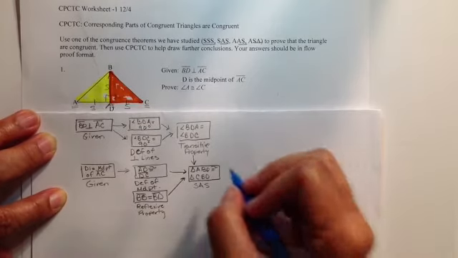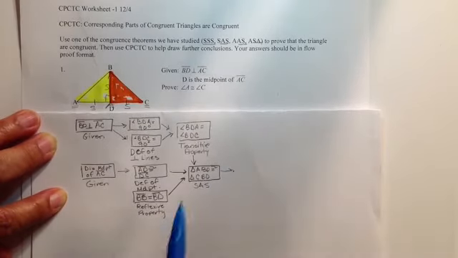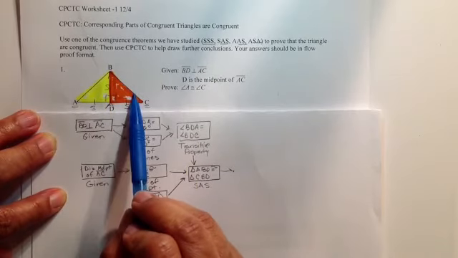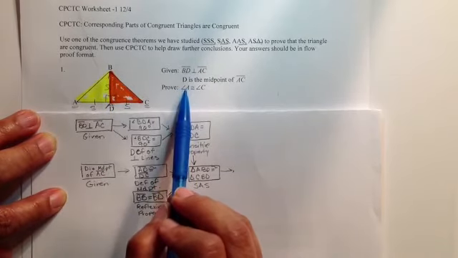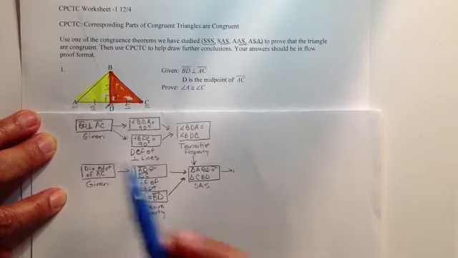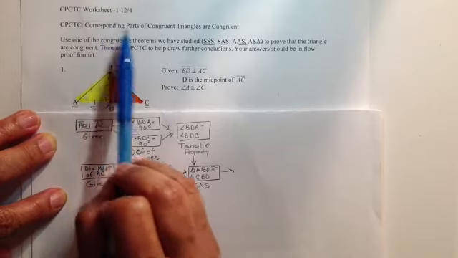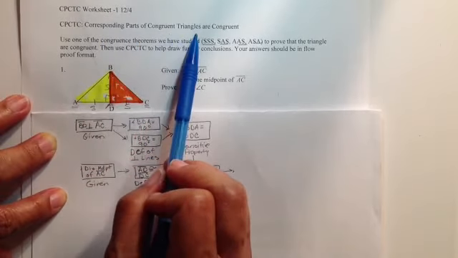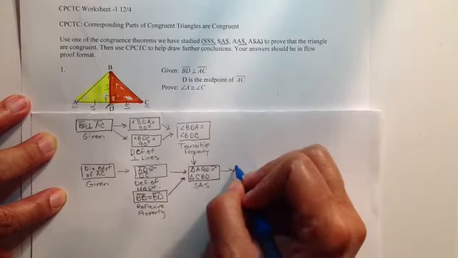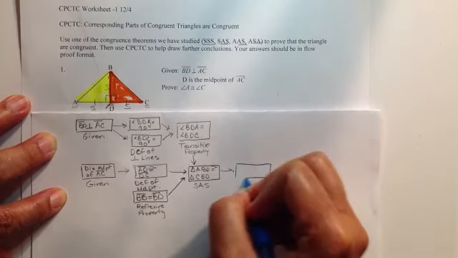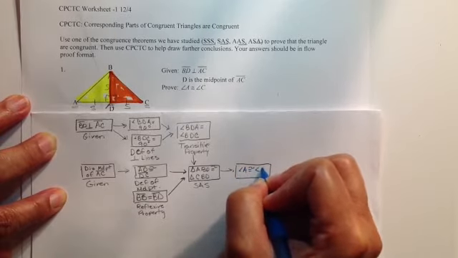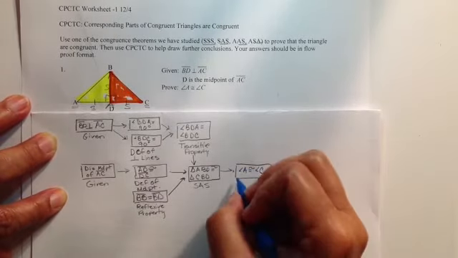Now, from there, I'm not done. Because even though I've proven that these two triangles are congruent, I need to go one more step to prove that these two angles are congruent. And that's where corresponding parts of congruent triangles are congruent is going to come in. So I'm going to take that next step and say that angle A is congruent to angle C. And why is that?